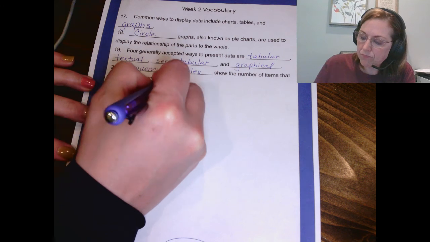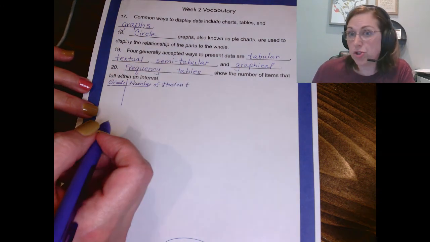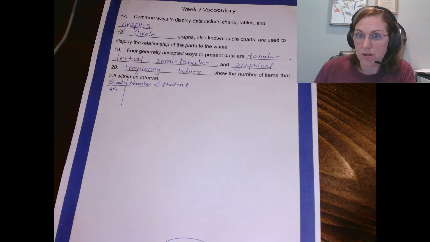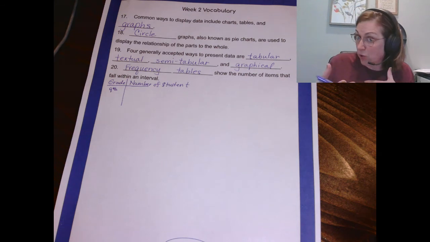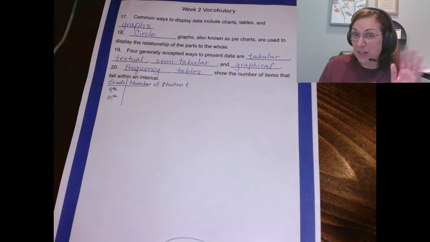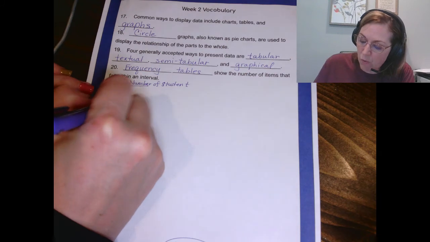A frequency table would show us the ninth graders. Now, those could be 14, 15-year-olds, right? We could do 10th graders. That's going to be some 15-year-olds and some 16-year-olds. You get the idea, right? It's in an interval. And so every time a student walks in the door, I just put a little tally mark.